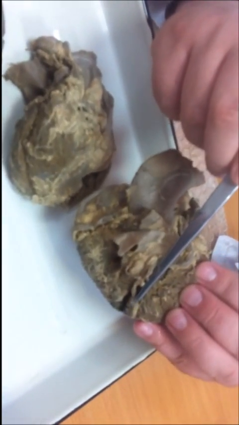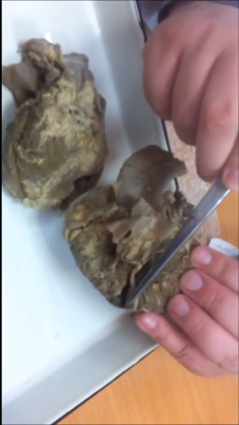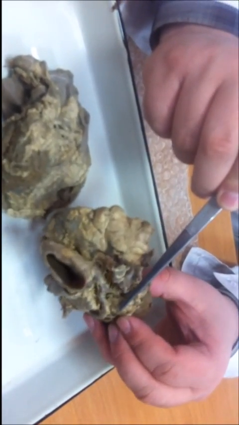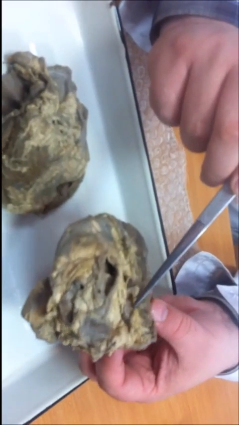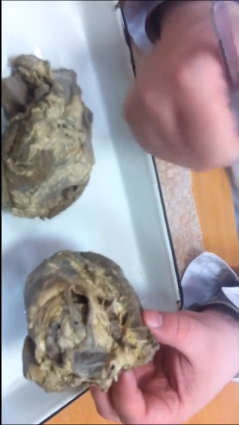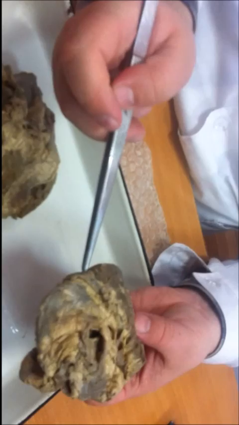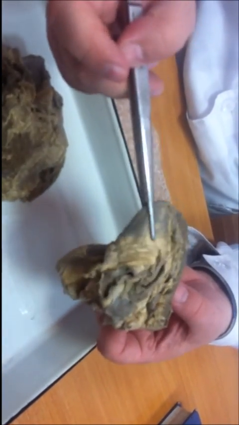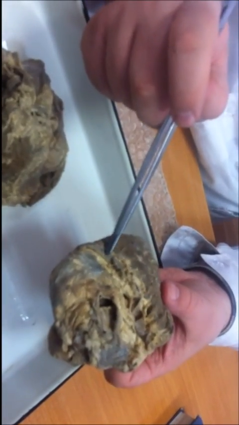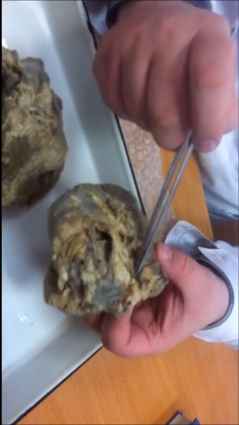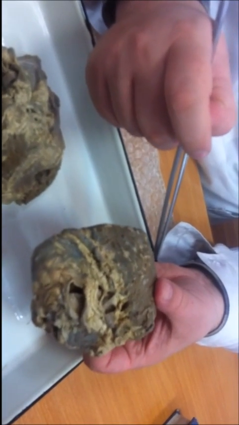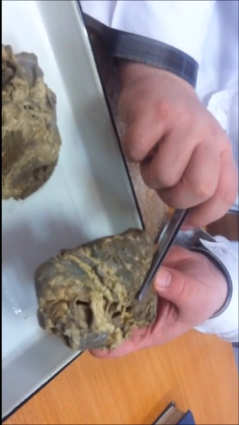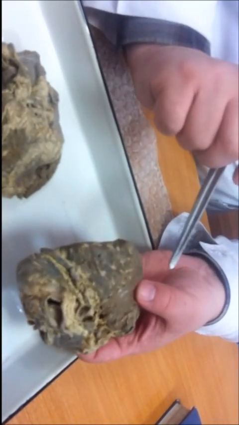First vein, vena cordis magna. This vein is situated in sulcus interventricularis anterior, surrounds the left border of the heart, and continues into the coronary sinus. Vena cordis magna. Next vein, vena cordis parva. Vena cordis parva is between the right atrium and right ventricle. It goes medially and inserts also into the coronary sinus. Next vein, vena cordis media. This vein is in sulcus interventricularis posterior and goes into the coronary sinus.